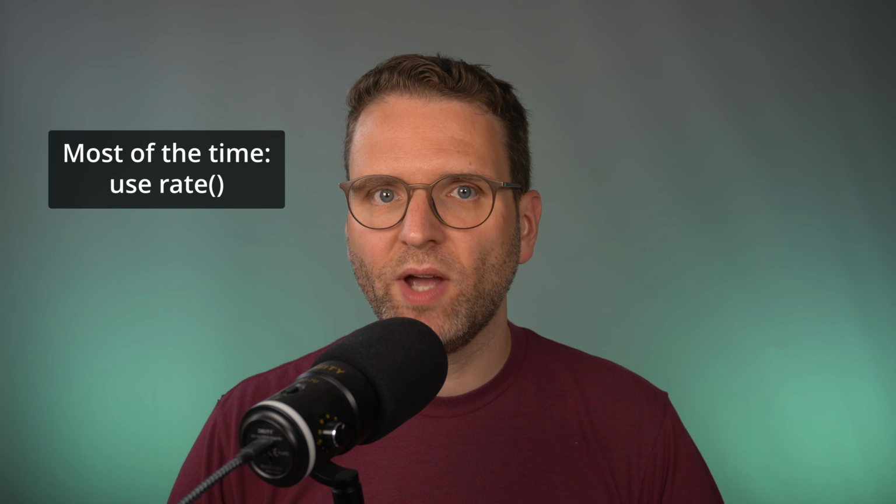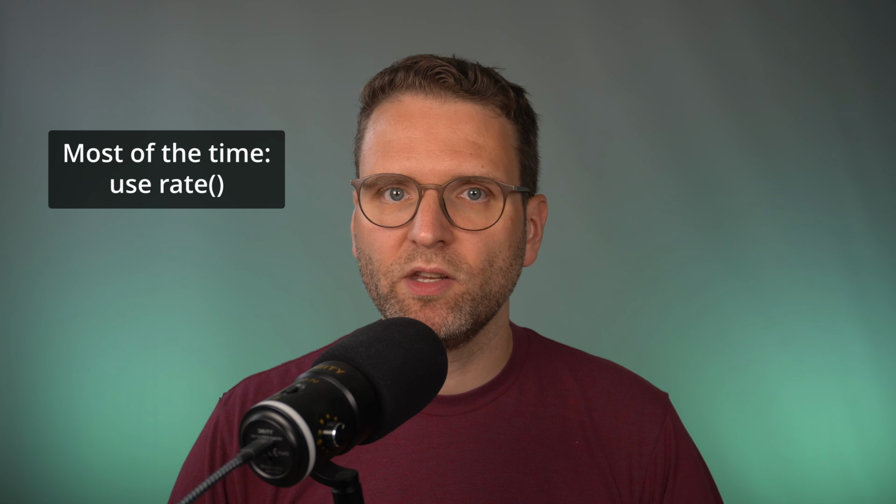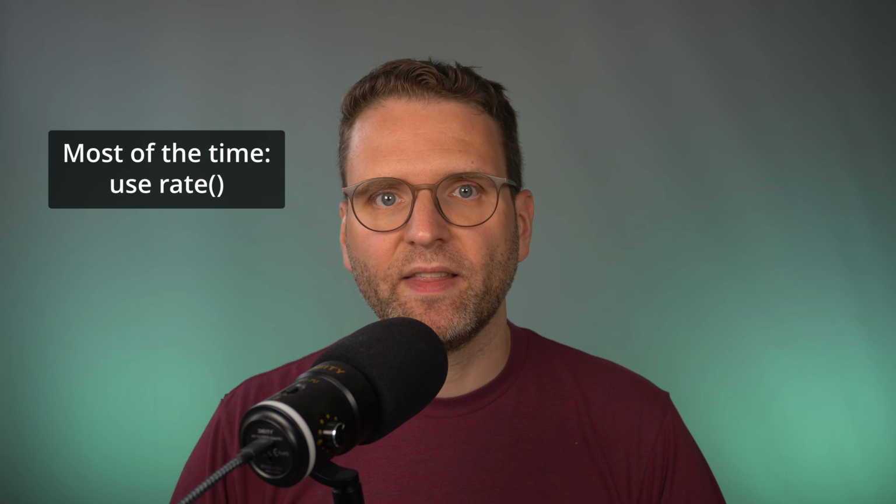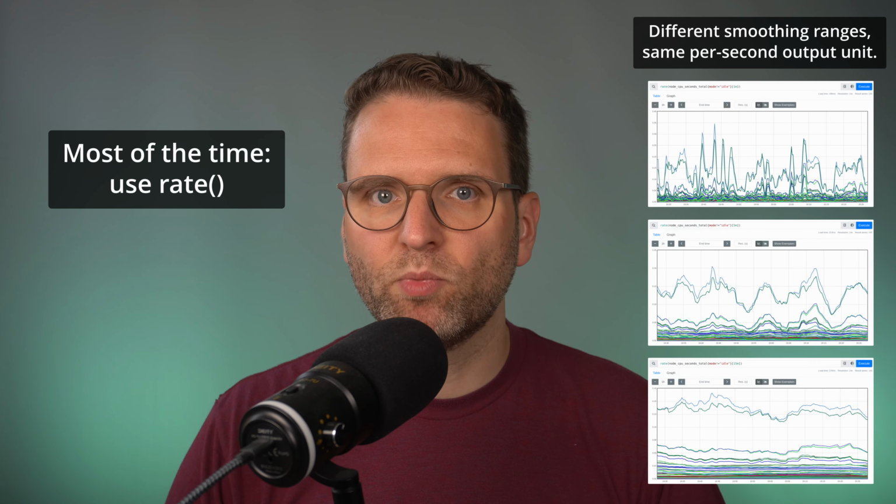And in general, out of these three functions, I would always recommend using the rate function unless you have a specific reason to either use irate or increase. That's because rate smoothes the output over the entire input time range, and it also always returns a predictable per second base unit that is decoupled from the size of the smoothing window. If you keep results in base units, you'll generally have an easier time interpreting your results or even combining them with other metrics in PromQL.